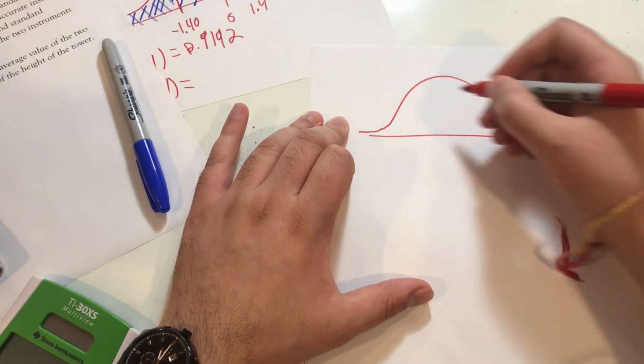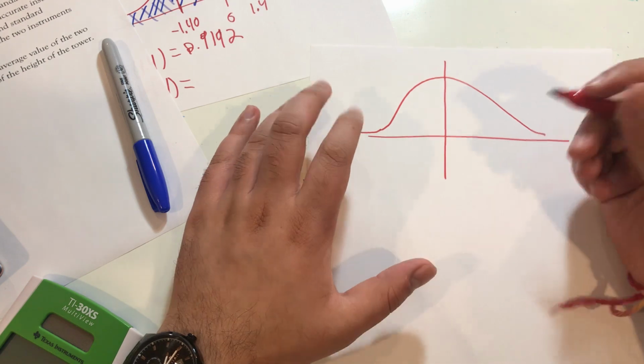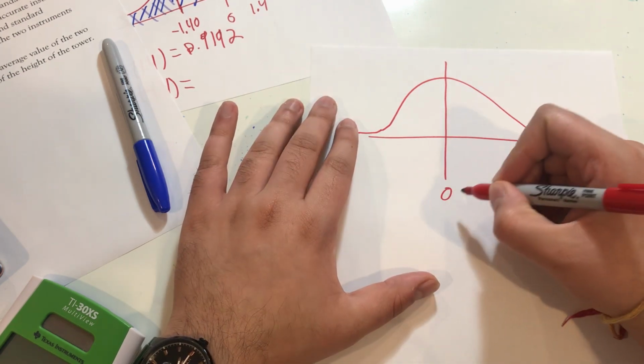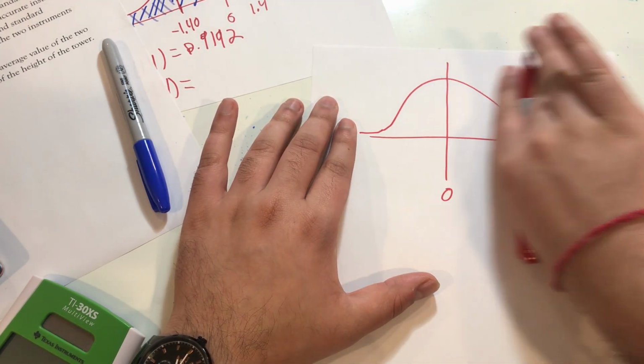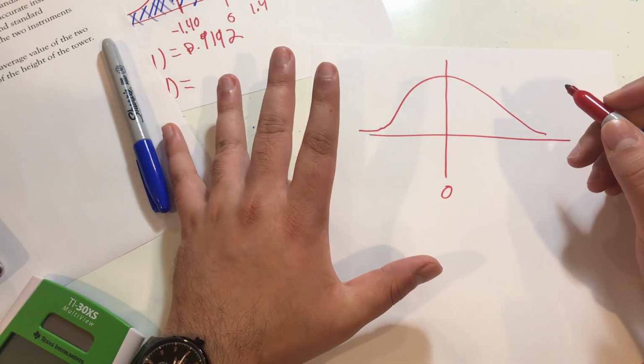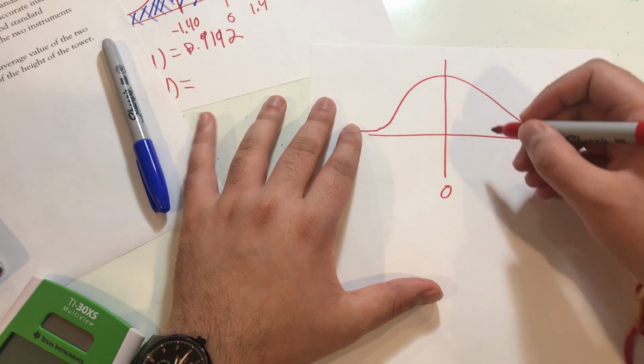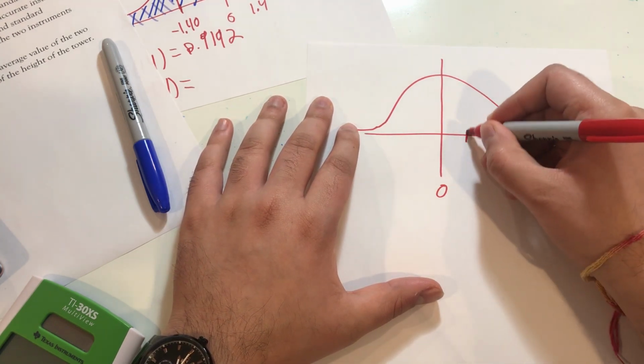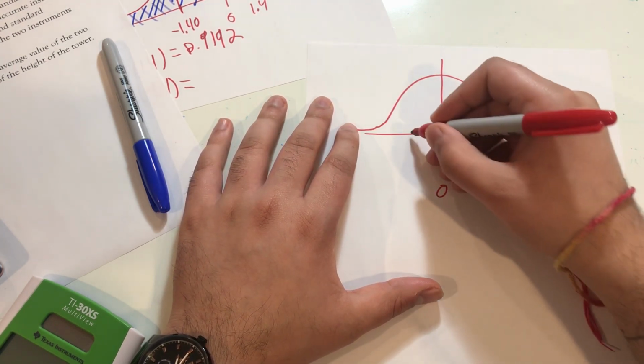Since the normal distribution is symmetric at 0, 50% of the area is on this side, 50% of the area is on that side, right? And let's say you're looking for the z value 1.4, or negative 1.4.